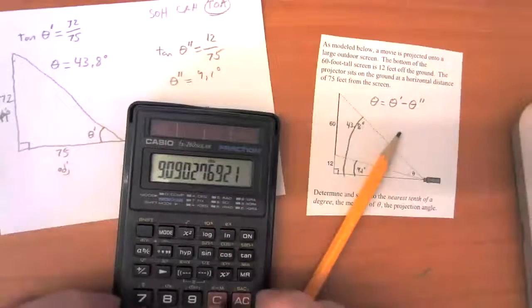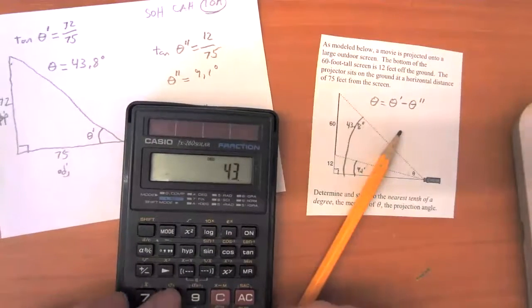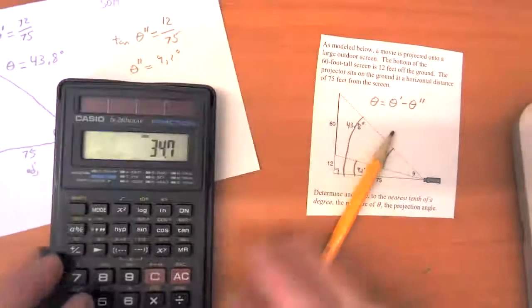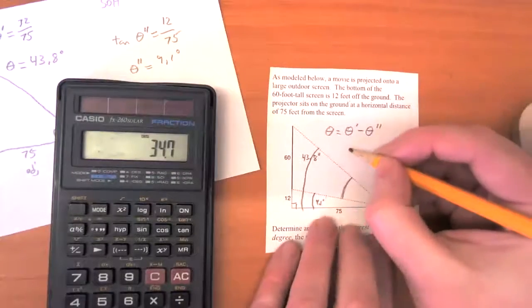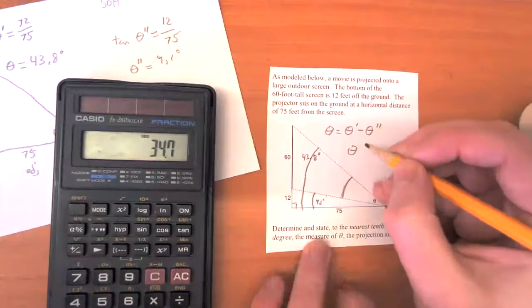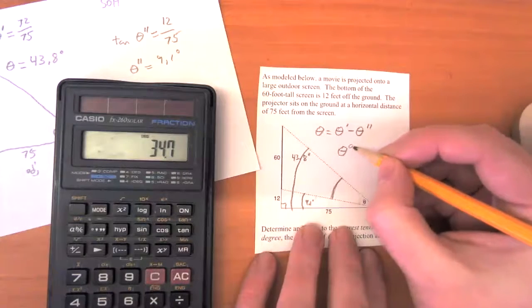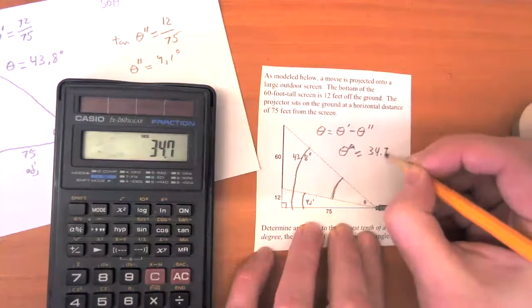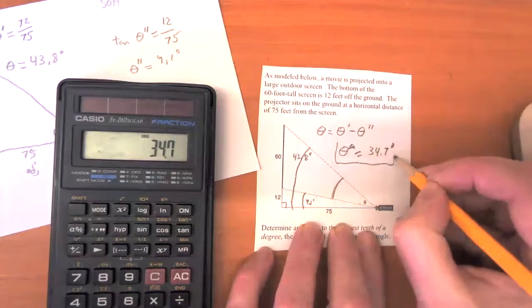And so one of them was 43.8 degrees. The other was 9.1 degrees. And subtracting that, we get that the projection angle is equal to 34.7 degrees.